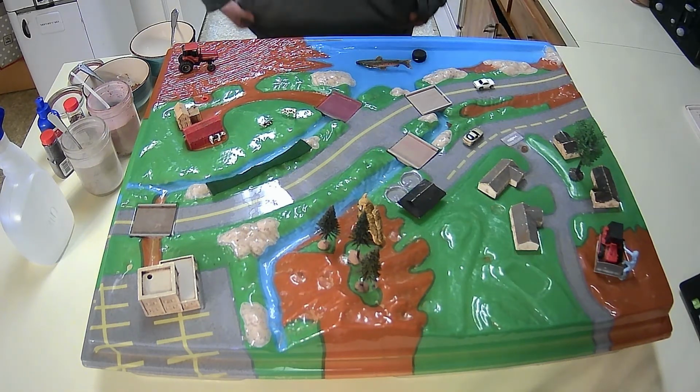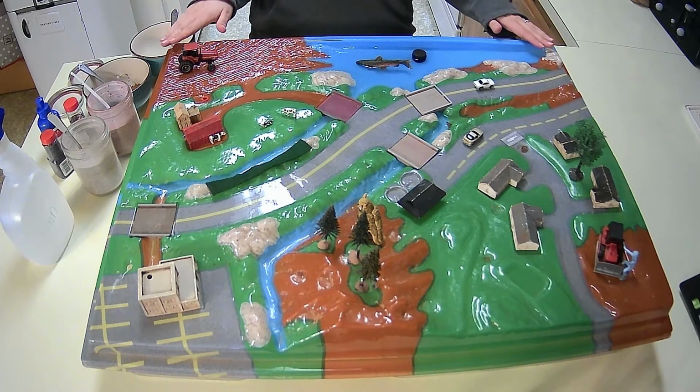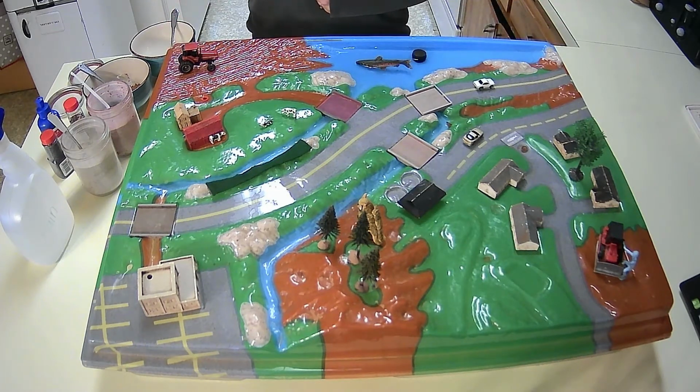Okay, so today we are going to be learning all about pollution. This is an enviroscape, which is a model of a watershed. We learned 2 weeks ago what a watershed was. And so this is going to be a model. So today we're going to pretend that this is wherever you live. So for me right now, I'm going to pretend that this is a model of Ellensburg.